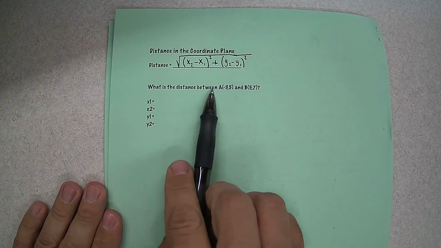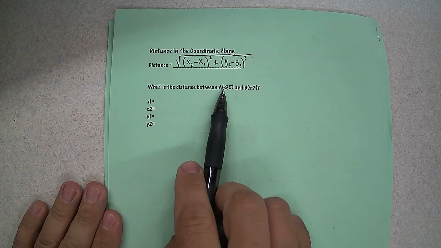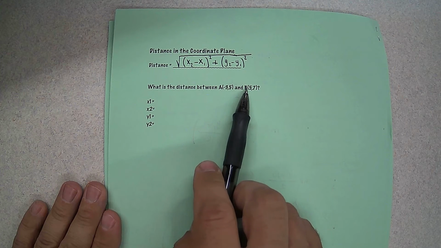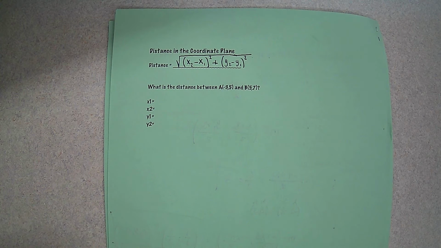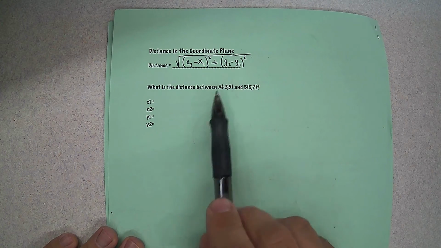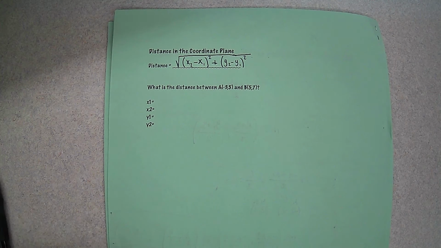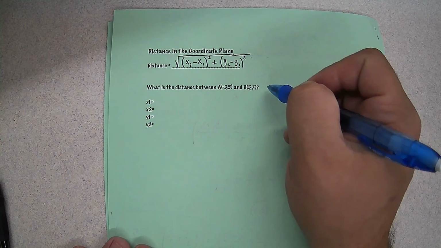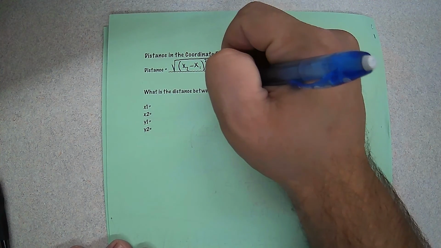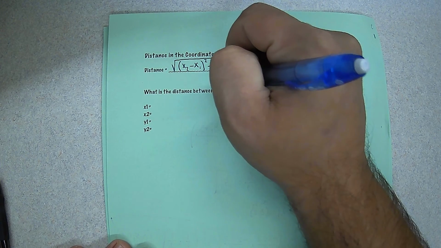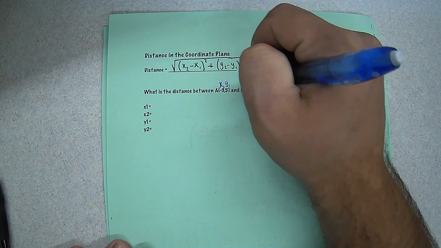So if we're looking for the distance between this point A, which is negative 3, 5, and the point B, 5, 7, we are going to use this formula for that. Now, you can do it like this, or I'll show you another way to do it. What I would do is label this x1, y1, x2, y2.